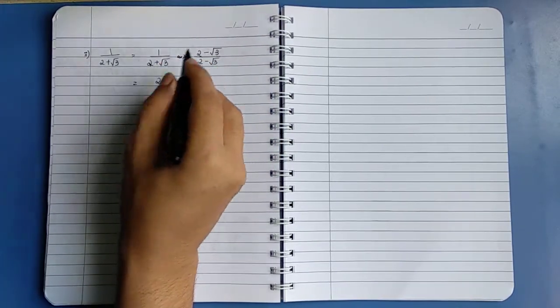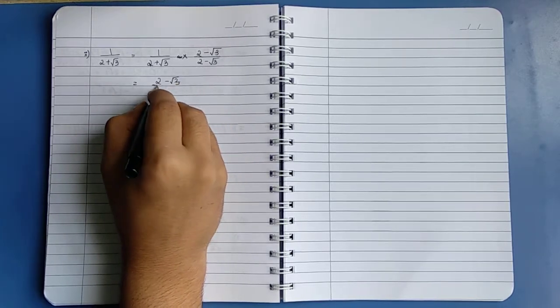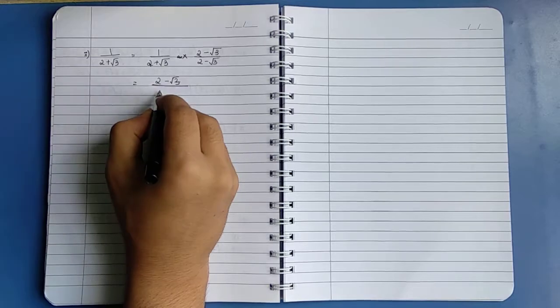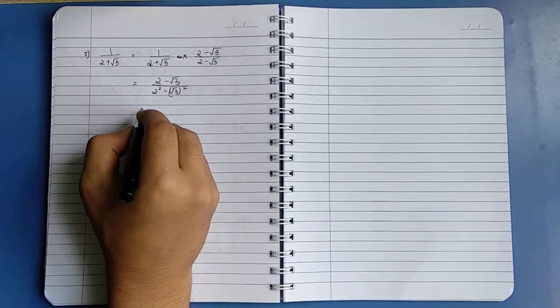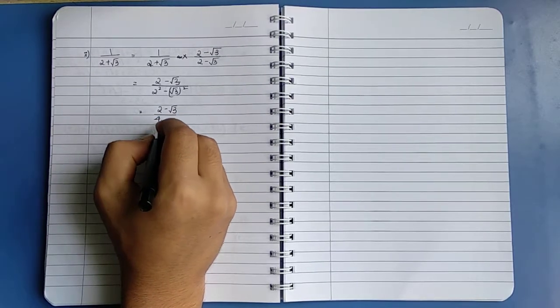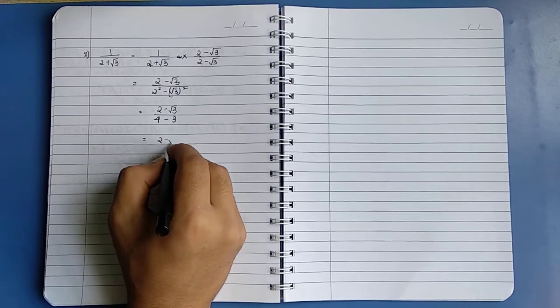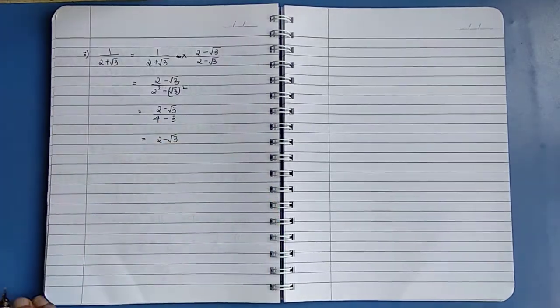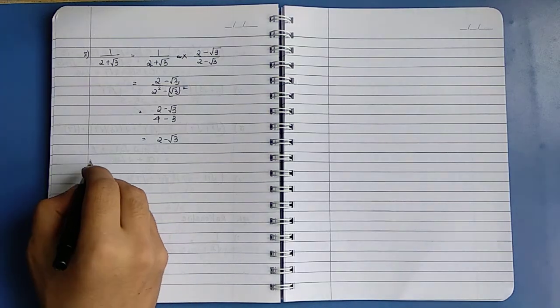The numerator 1 into 2 minus root 3 is 2 minus root 3, by a plus b into a minus b is a square minus b square, which becomes 2 minus root 3 by 2 square is 4 minus root 3 square is 3, which becomes 2 minus root 3 by 1. If you do not write the 1 in the denominator, it's fine.